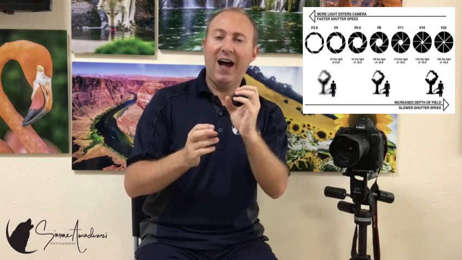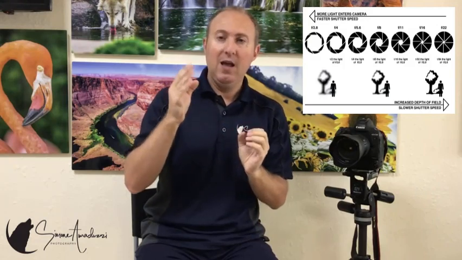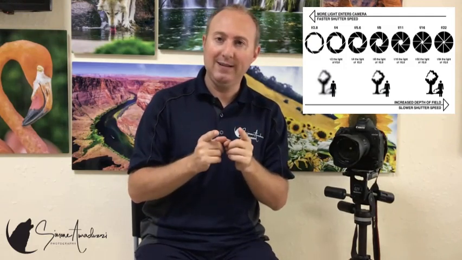At that point, I don't need that amount of light from the shutter speed. So if I enlarge my hole and I allow more light, my shutter speed will be faster. Being faster, my camera has less time to think.